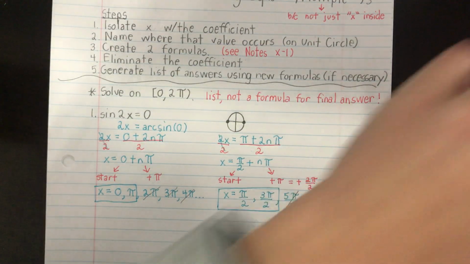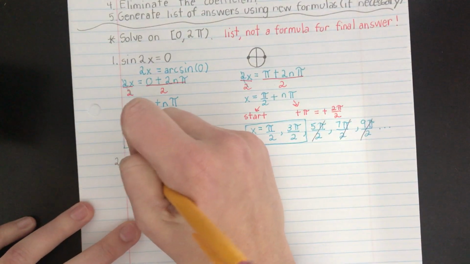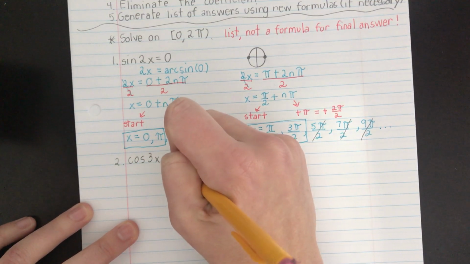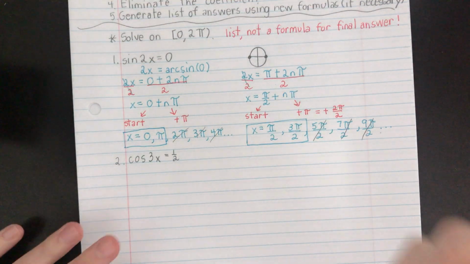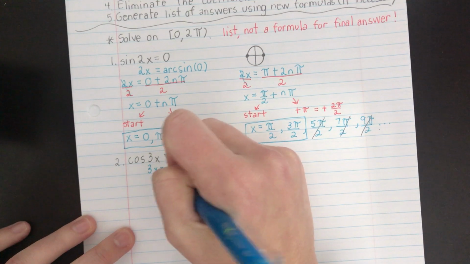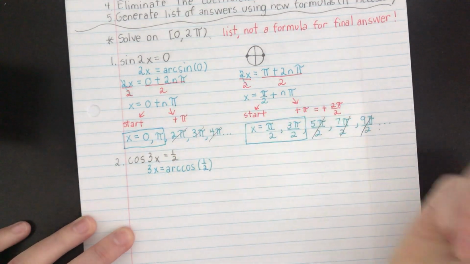All right, so that was number 1. Let's look at another example. Example number 2: cosine of 3x equals a half. Take the arc cosine of both sides, so 3x equals arc cosine of a half.